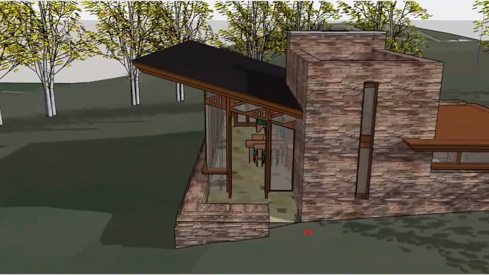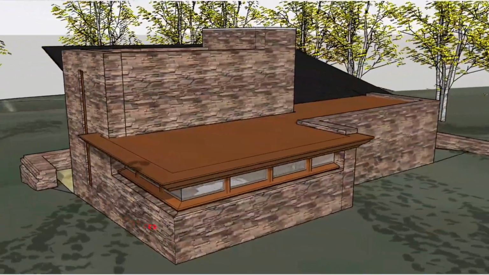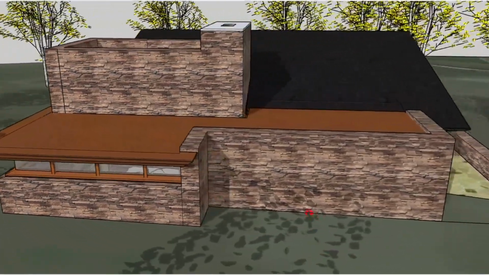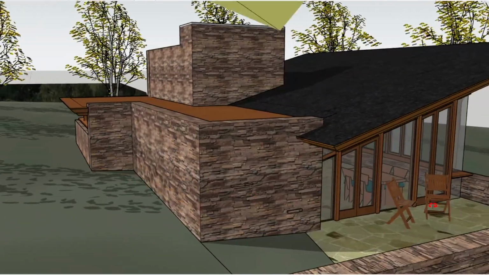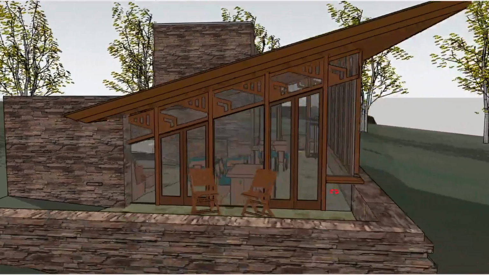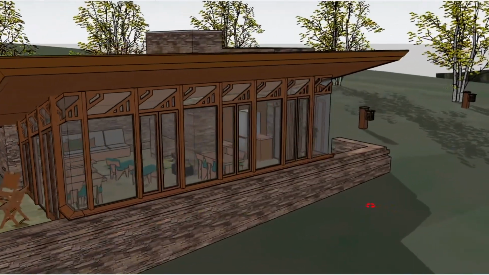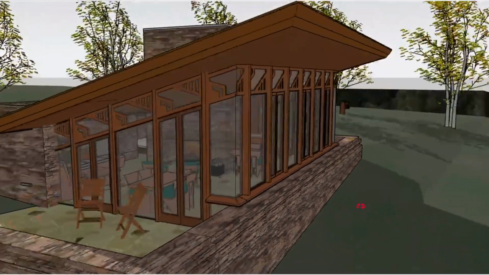There's the main entrance off of the walkway. That tall window goes into the bathroom and a storage area. These short windows are in the bedroom area. You come around here to a patio, and again, you can see the fretwork above the windows. Very, again, Frank Lloyd Wright-ish of the era. So that's kind of a spin around the outside.